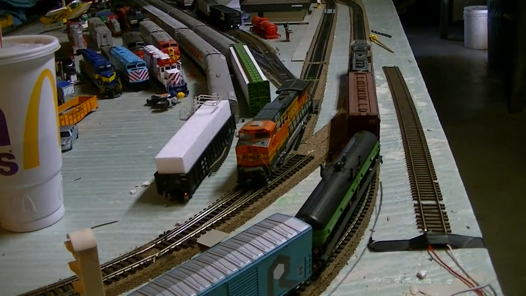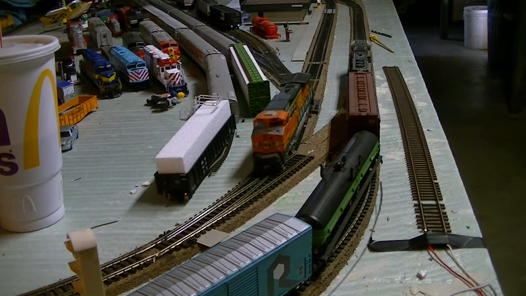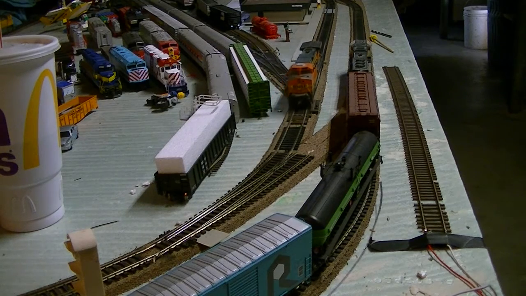This section of track is probably going to get replaced. It always gives me so many problems. Like the short right there. Thank you.